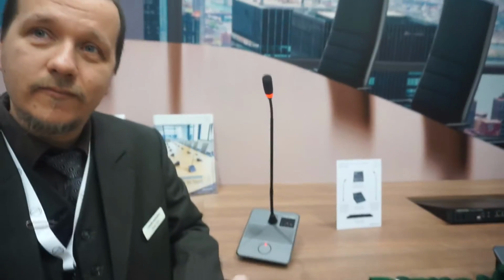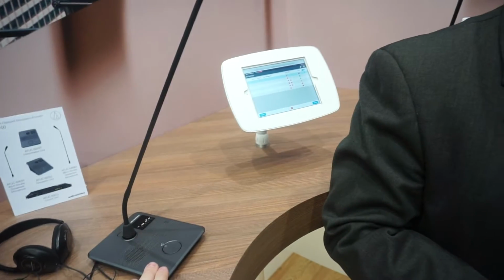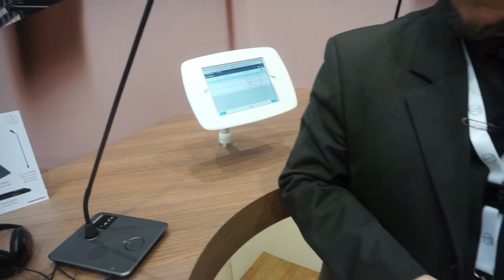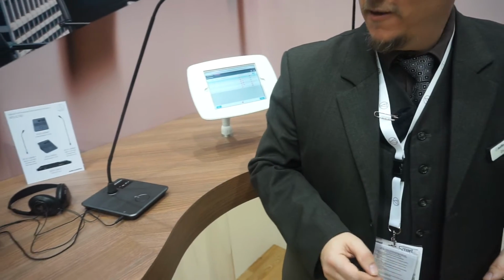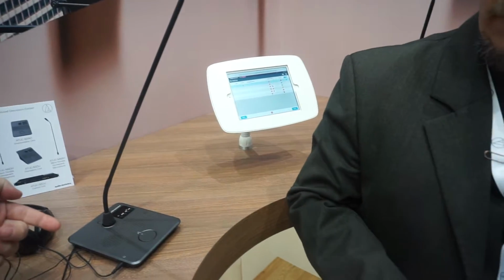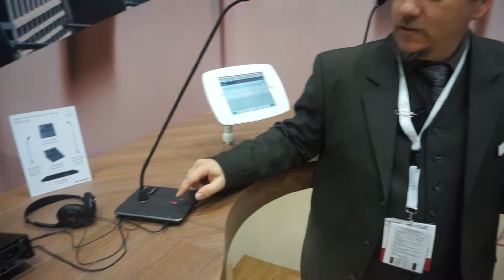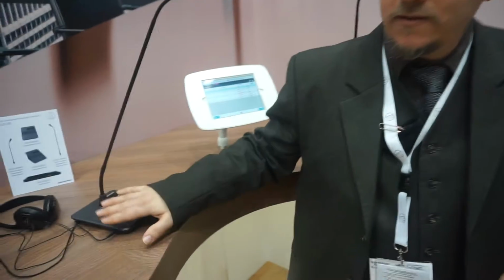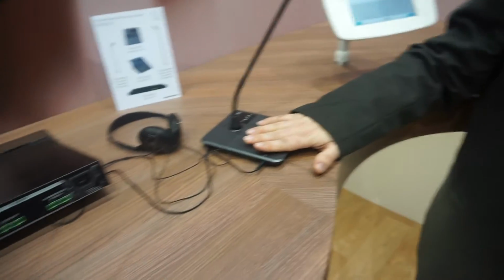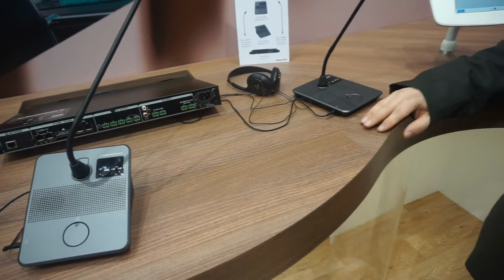Same features on the base unit of this and the flat unit here? Yes, these are the same unit. Also have LED behind? Yes. This is the LED here. So, yes, it's the same unit. Just this one is flush mounted.